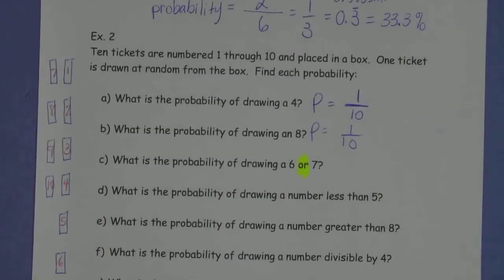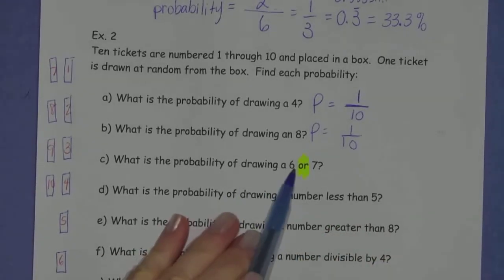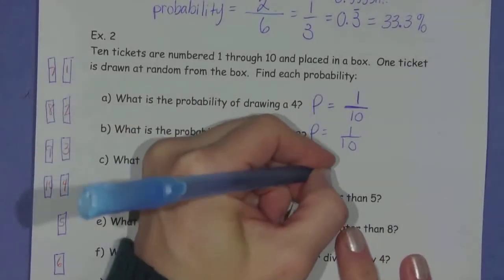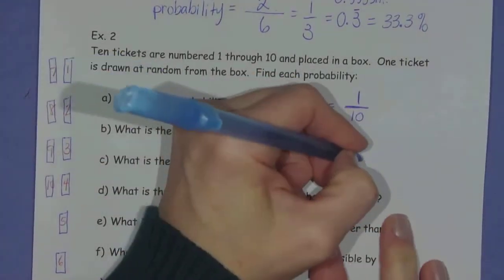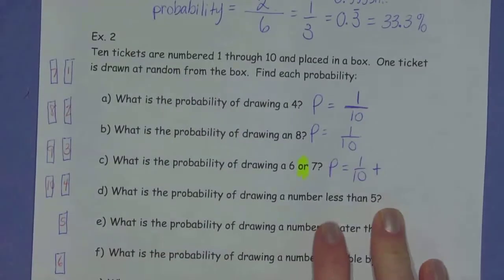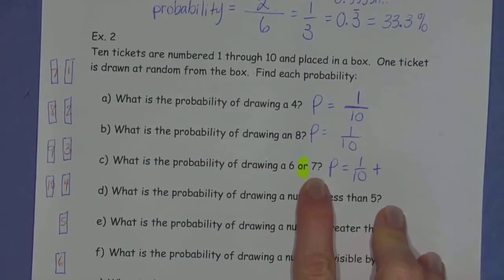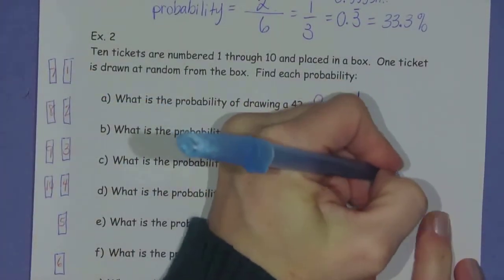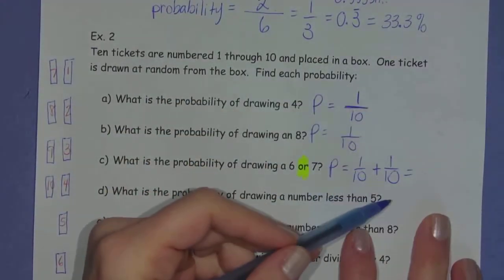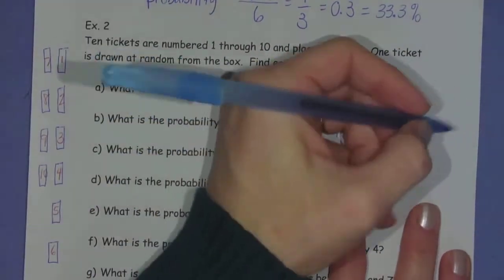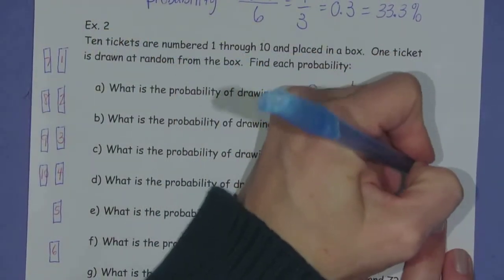So when we go to do a 6 or a 7, here's what we have. Well, the probability of drawing a 6 is there's only one 6, so a 1 out of 10, plus the chances of drawing a 7 are also 1 out of 10. Well, when you add 1/10 to 1/10, we already have a common denominator, so we add the numerators, 2/10.